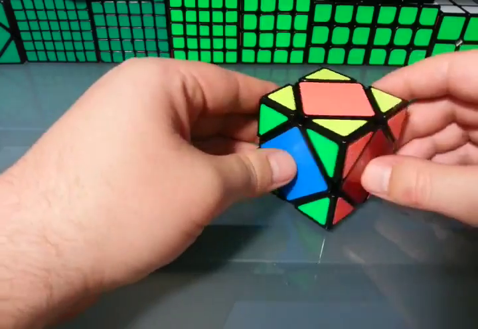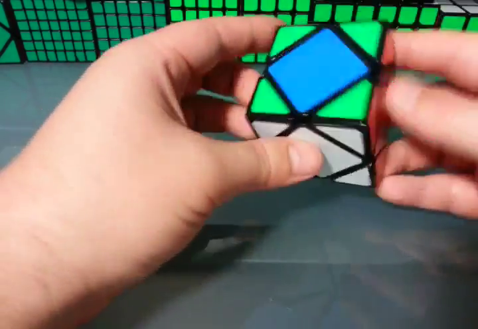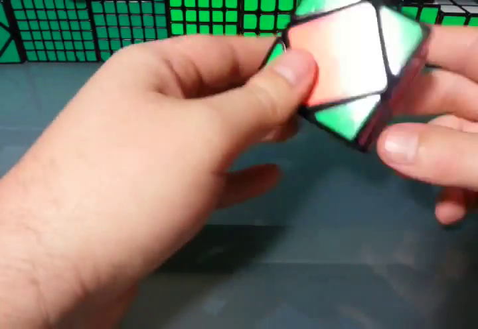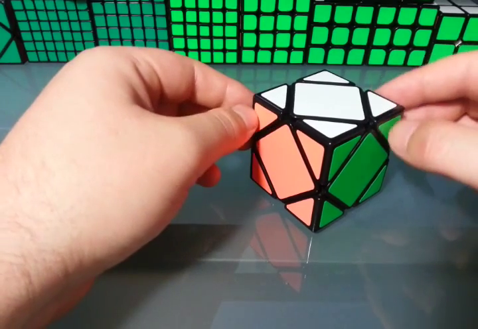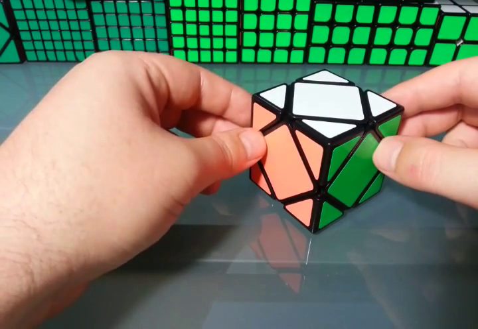Okay, so hopefully this helps. It is kind of a confusing puzzle when you first start, because it's deep cut and it turns so differently to a 3x3. But ultimately it is a pretty simple puzzle once it sort of clicks and you get your head around it.